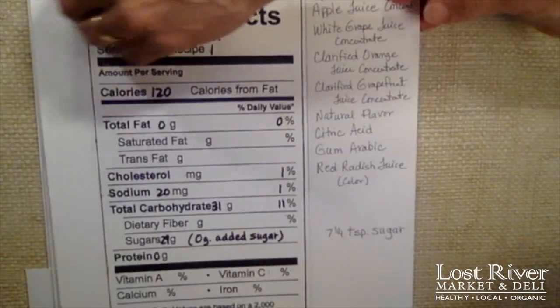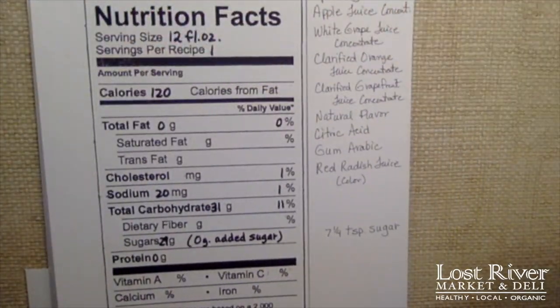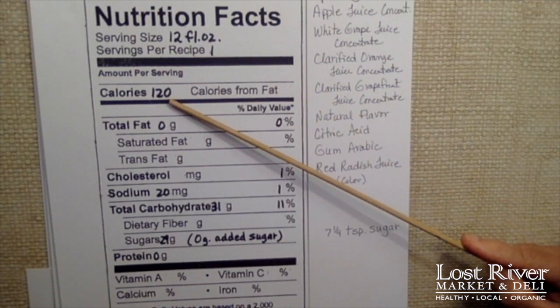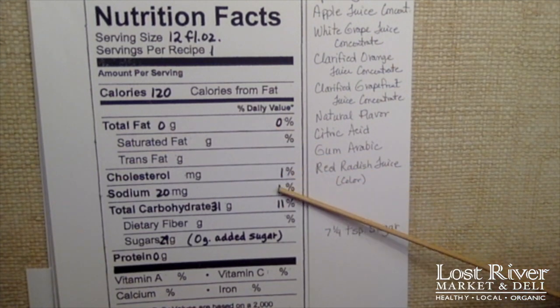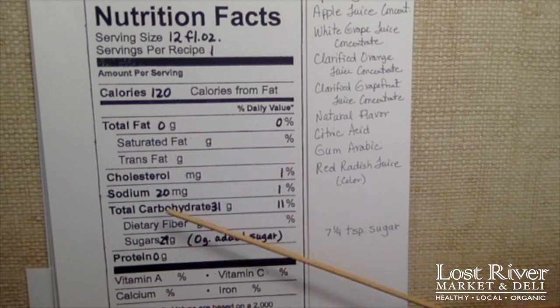Here is another beverage that I took the picture of, the nutrition facts label. And on this one, this is 12 fluid ounces, and it was 120 calories, 0 grams of fat, 1 gram of cholesterol. No, you know what? I'm sorry. That is an error. I miswrote that.